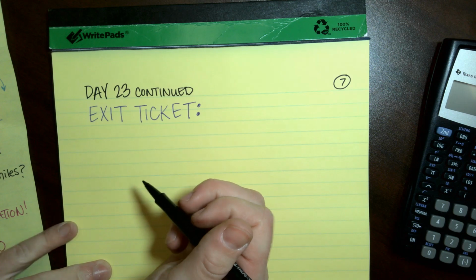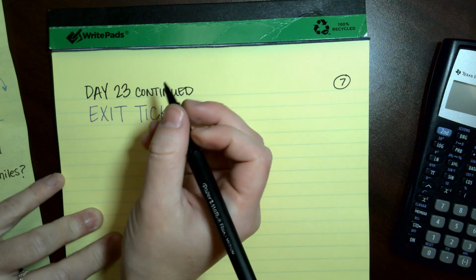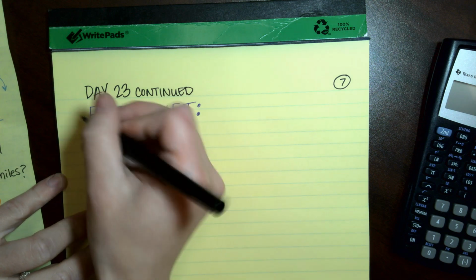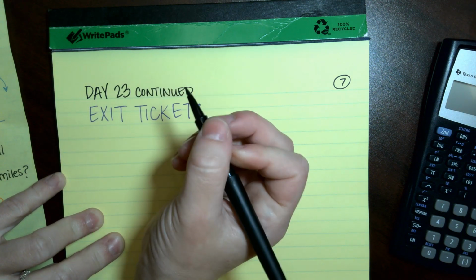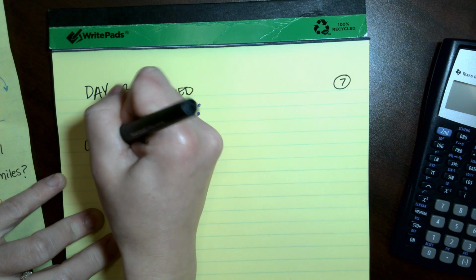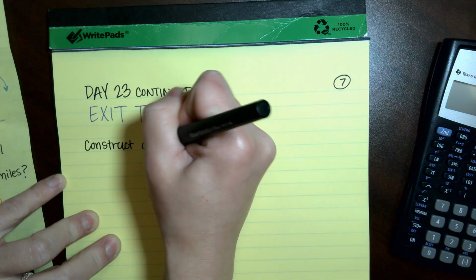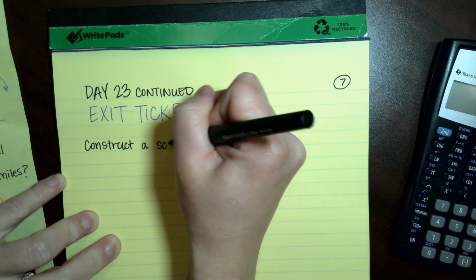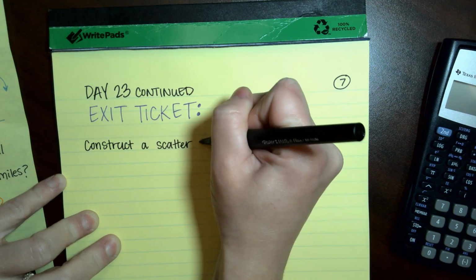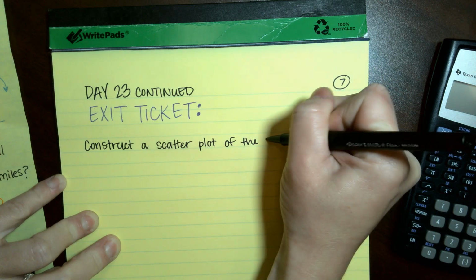Okay. So I'm going to give you some data. And I want you to do similar to what we did in the do now. I want you to construct a scatter plot of the data given.